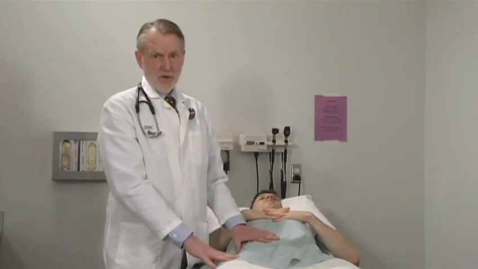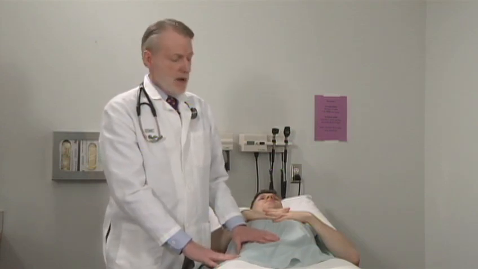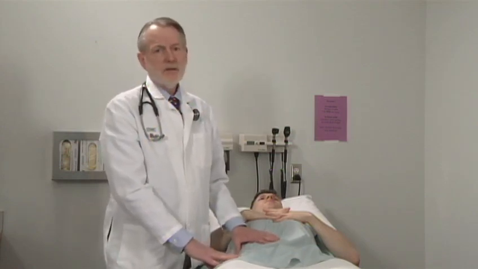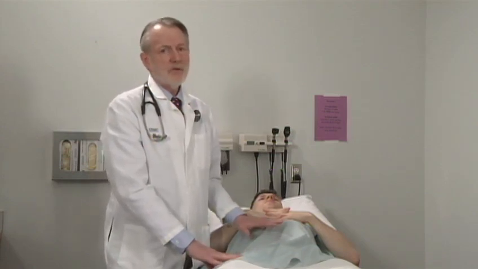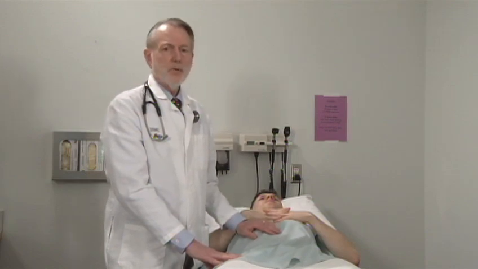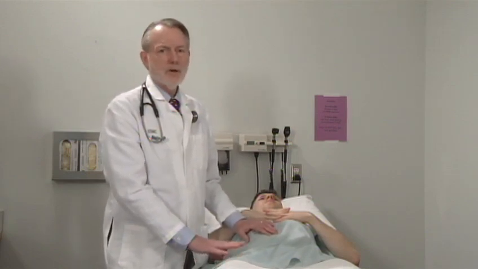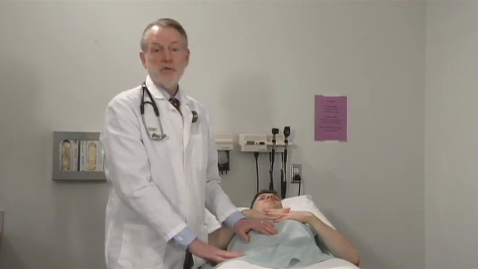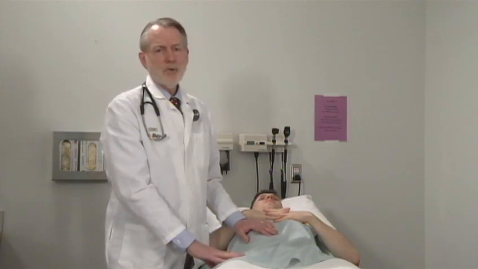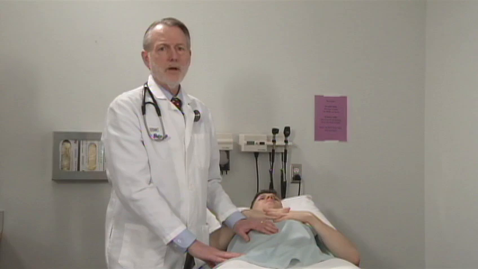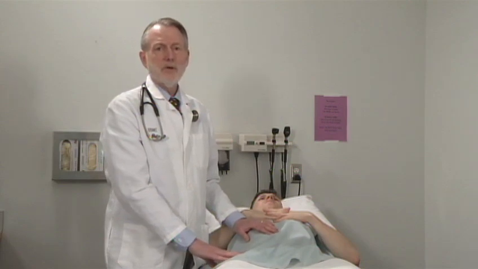The abdominal exam requires a lot of practice. It takes actually several years for many physicians to be able to reliably detect the liver edge in a normal patient. But I encourage you to practice with each and every patient that you examine and every opportunity you get. That's the only way to become skilled at this very important examination.